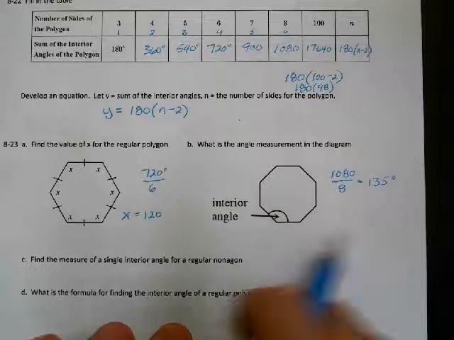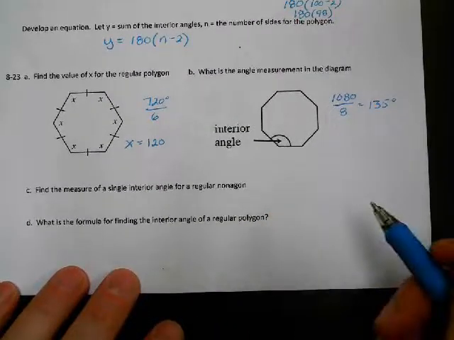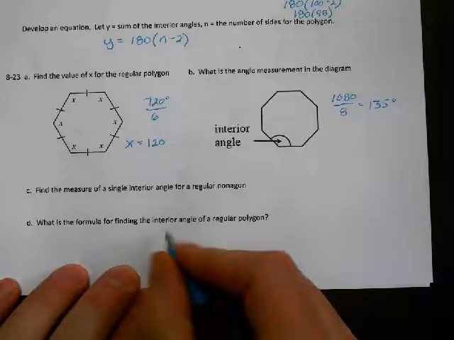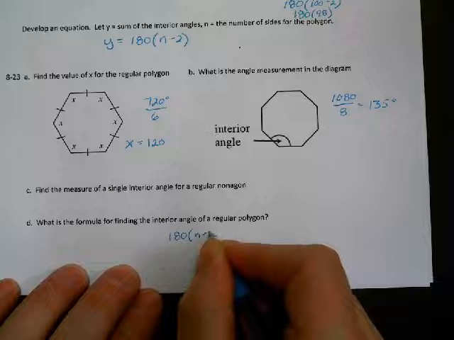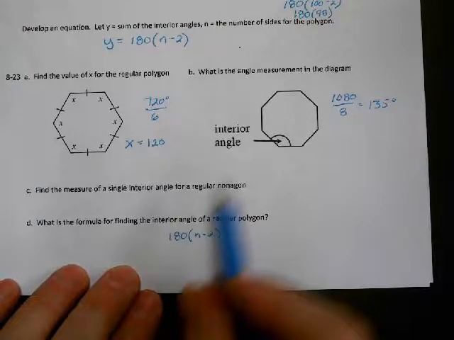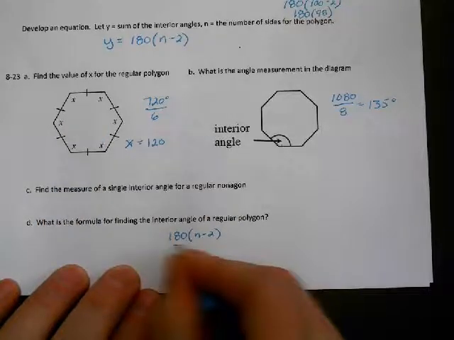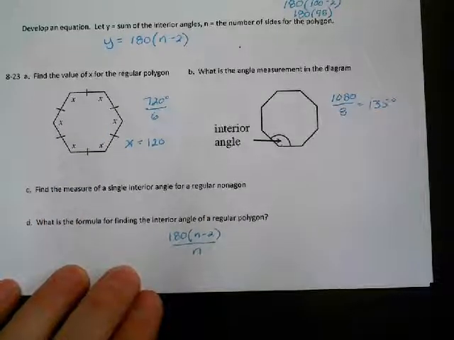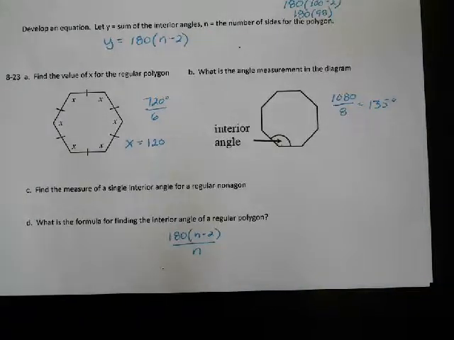Let's come up with a formula for this. So if n is the number of sides, I know that the total of the interior angles is always 180 times n minus 2. So if I wanted to find each individual angle, I would just divide by the number of sides, which is n. So there's our formula for finding the single interior angle when it's regular. This only works when it's regular, because when it's regular, all of the angles are exactly the same.